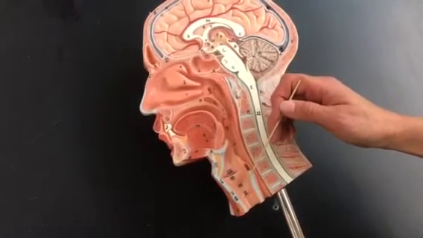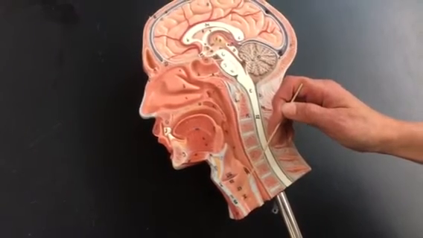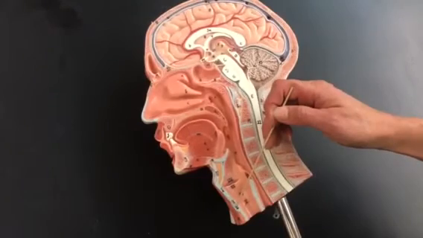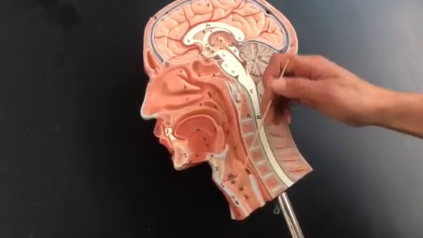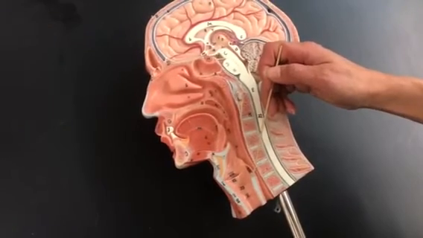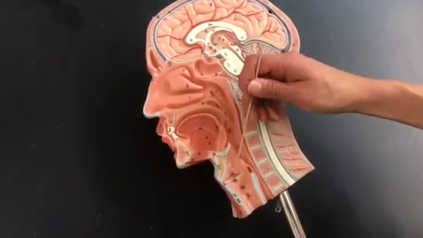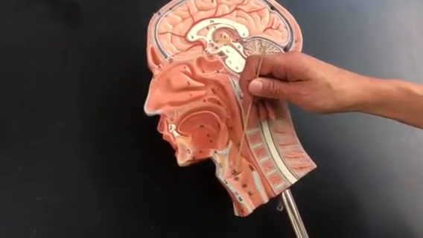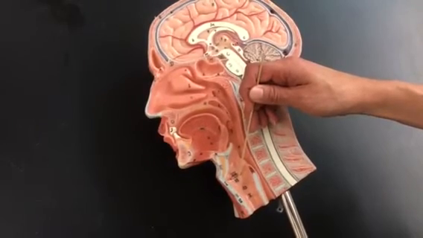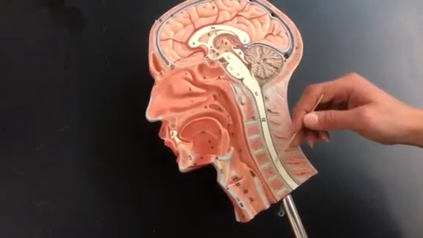The next cartilage down below the thyroid cartilage is the cricoid cartilage, and the cricoid cartilage is the only one that goes all the way around the larynx. So this posterior part, that's the cricoid cartilage also. Inside, we have 2 folds. The upper part is your false vocal cord or false vocal fold. The bottom part is your true vocal cord or true vocal fold. And I think that's it for this region.